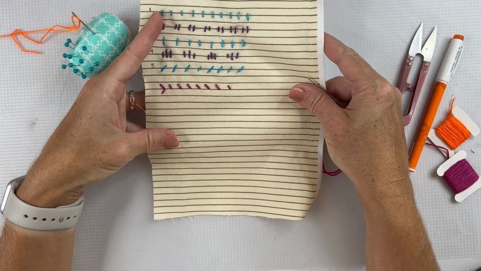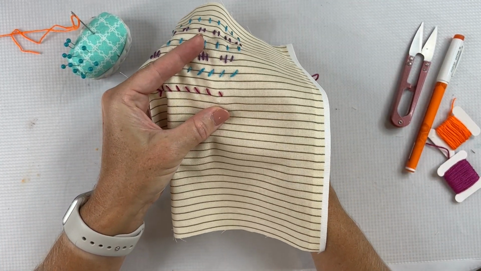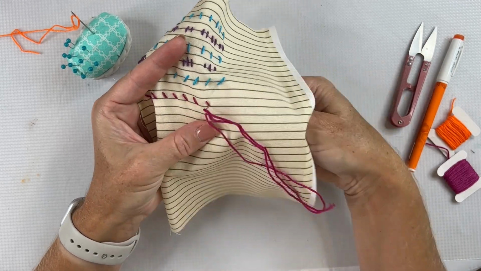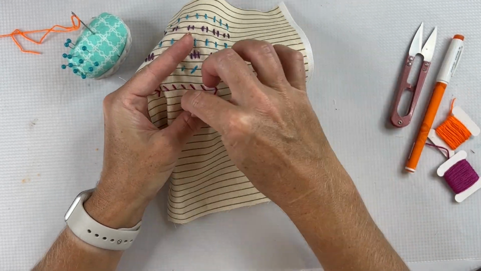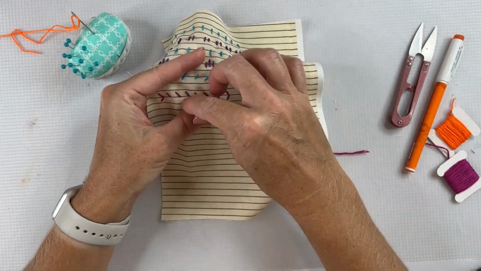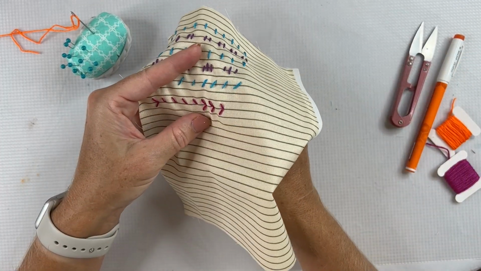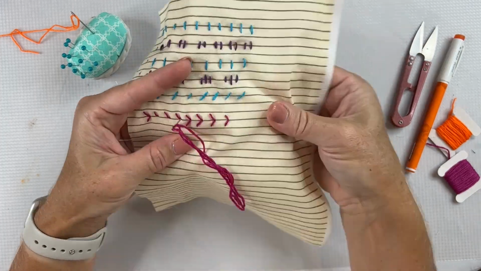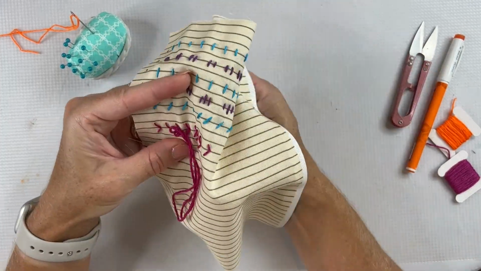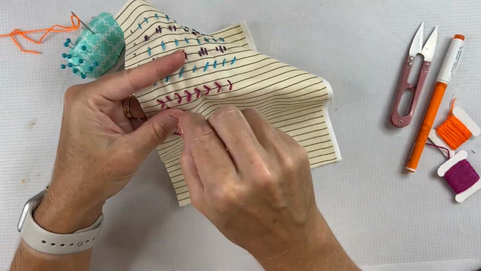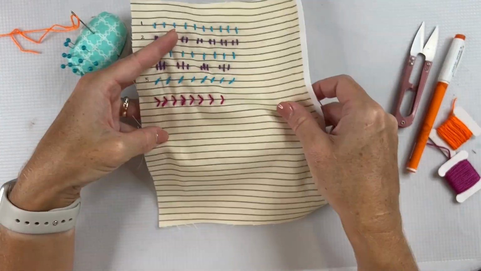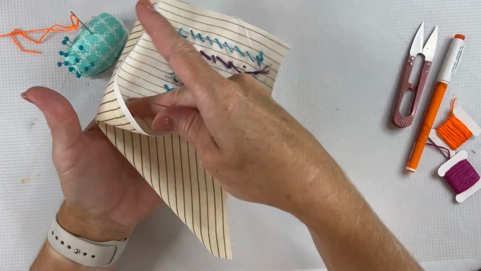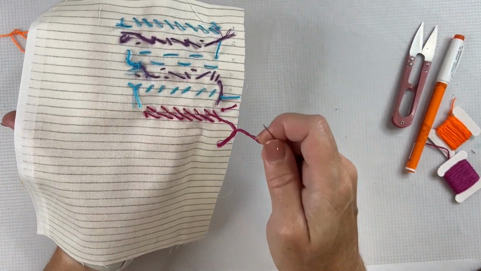So then once I have the length of that line that I want to do, I'll just come underneath it, complete my stitches, and finish out that line with this variation. And you sort of see that it looks maybe like birds are flying or arrows leading in one direction. And when I have my piece complete, I'll just knot it on the back.